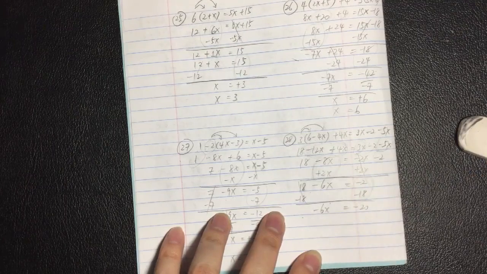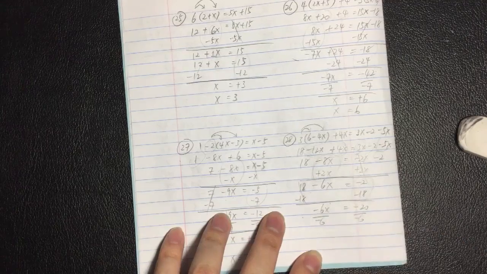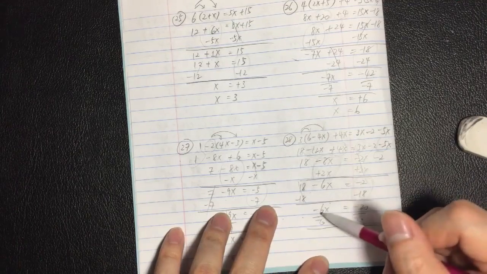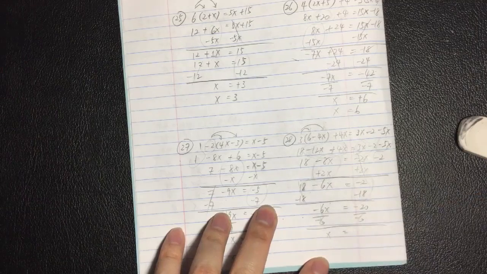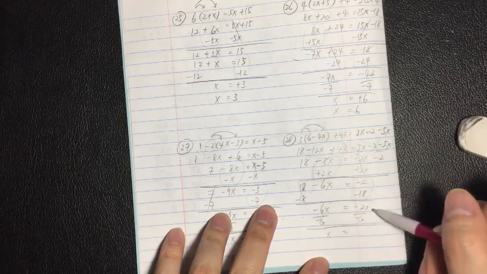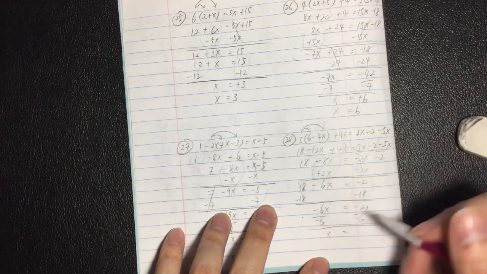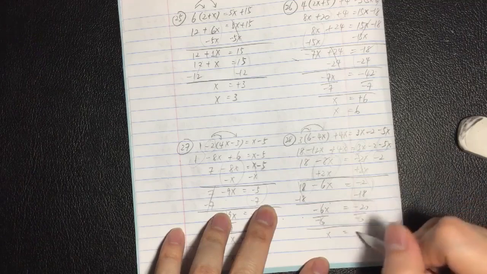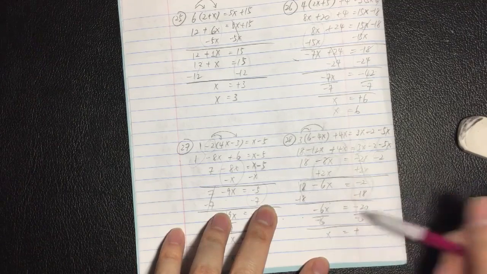Then, in order to get s by itself, we divide both sides by negative 6. On the left side, negative 6 on the top and the bottom get cancelled. We get s by itself. On the right side, negative 20 divided by negative 6. When dividing two numbers with the same sign, the answer will be positive.